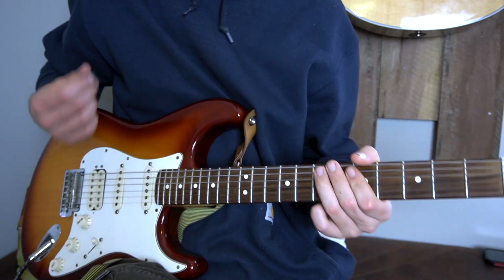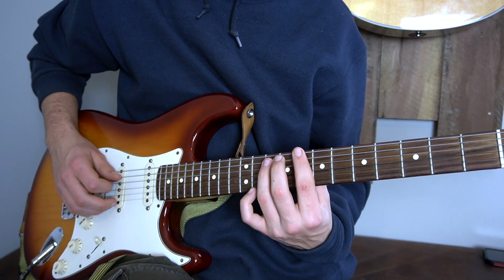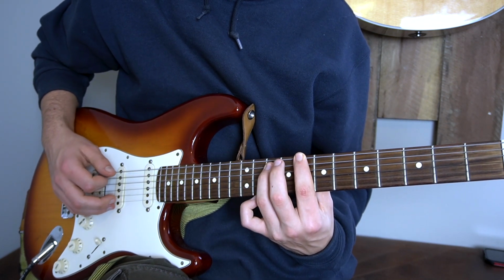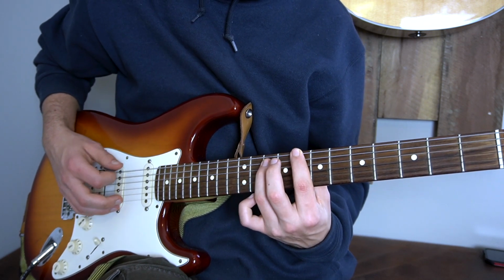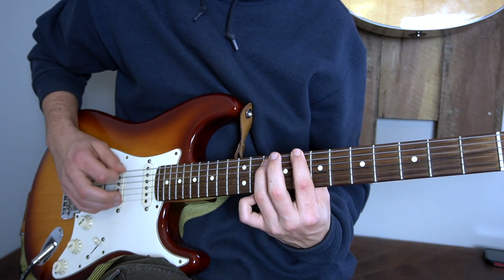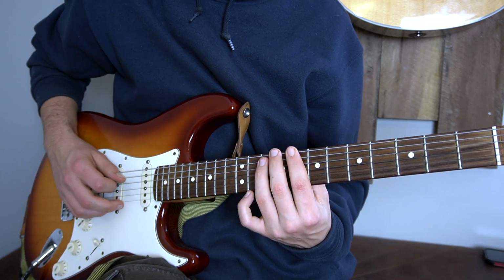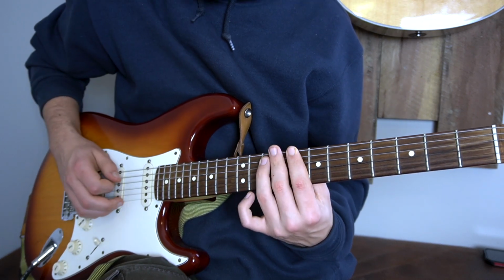Now let's talk about picking pattern. You're going to start with an upstroke on your A string on the C power chord. Then you're going to do 2 quick downstrokes on your E string, like that, and then back to your A string, so all together. And that repeats.